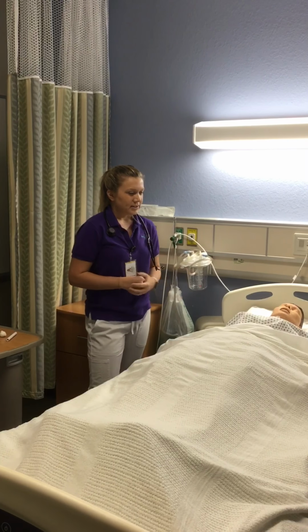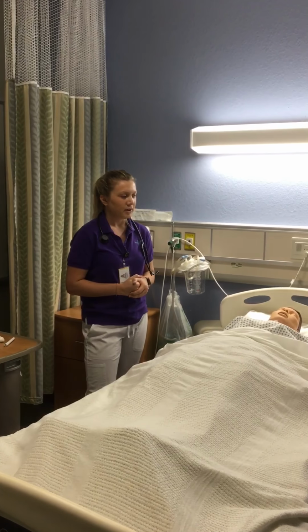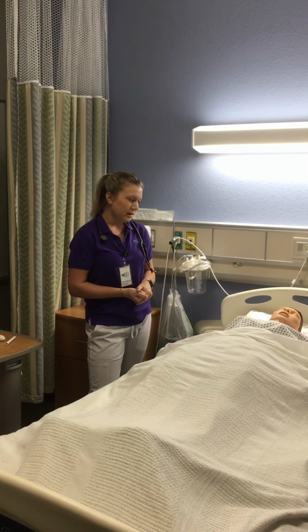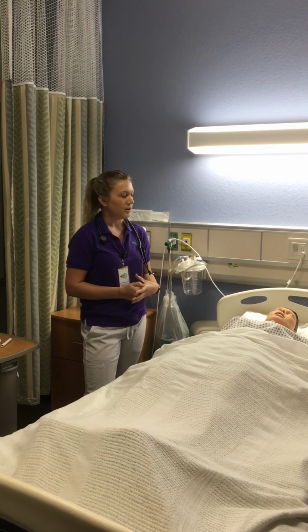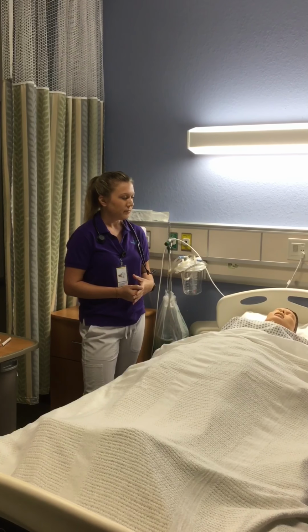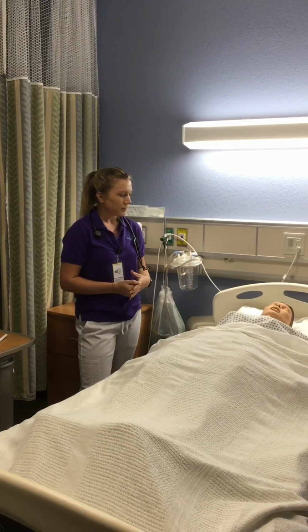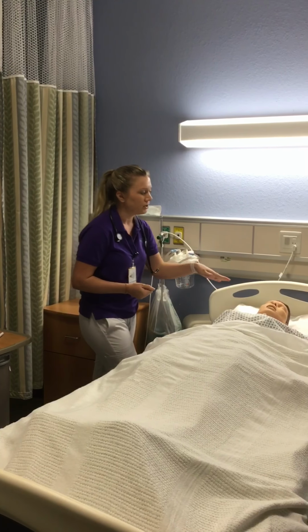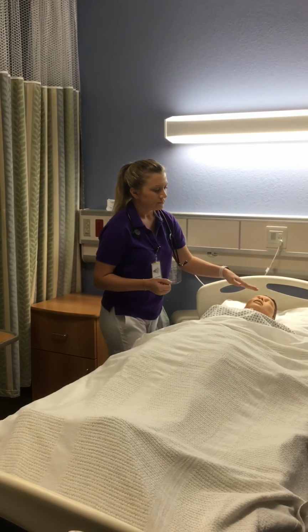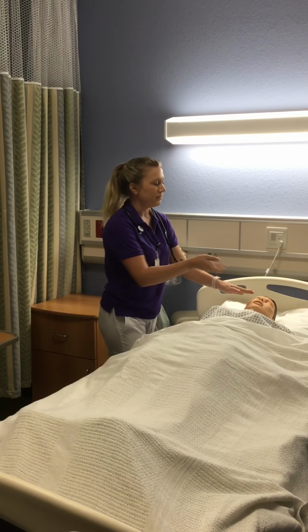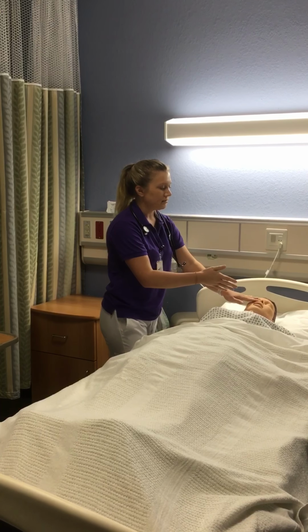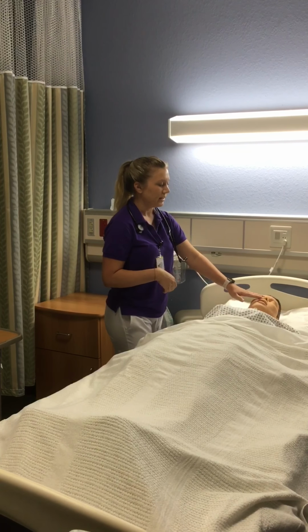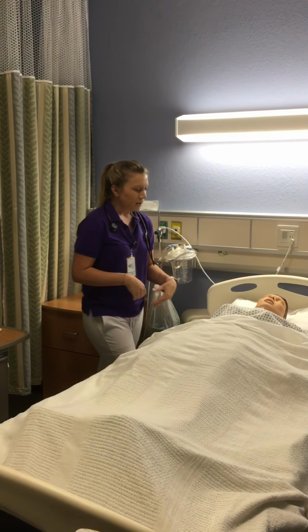So after vital signs, I would then go on to cranial nerves. I'd start off with cranial nerve number 1, which is your olfactory nerve. So first I would close one nostril, take an alcohol swab and put it in front of their nostril, see if they can smell it, or have them explain what they're smelling, and do the same for the other nostril.